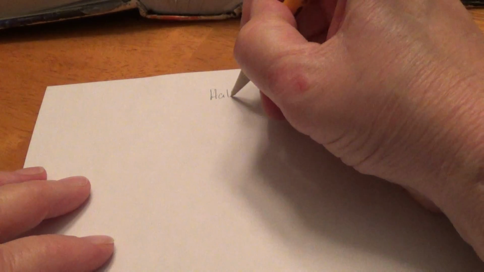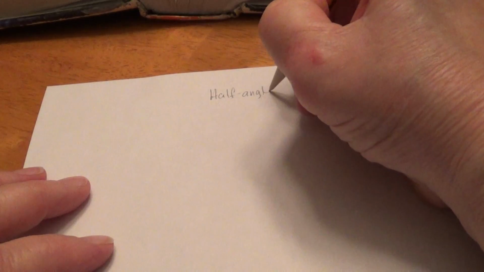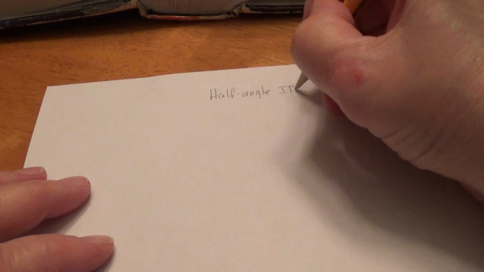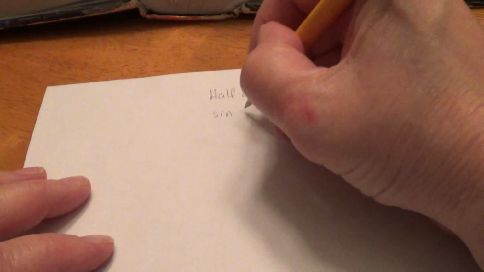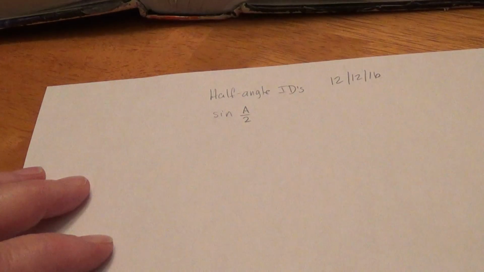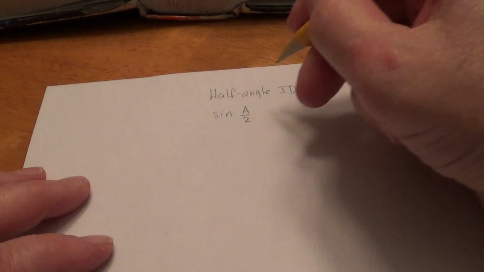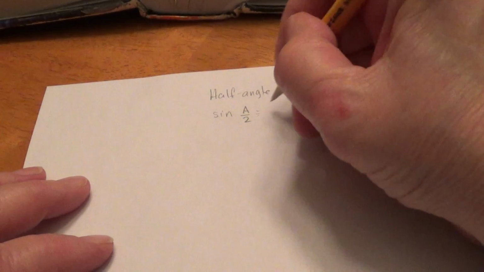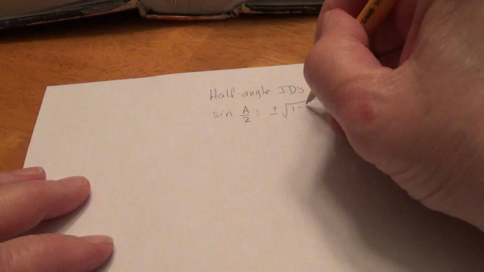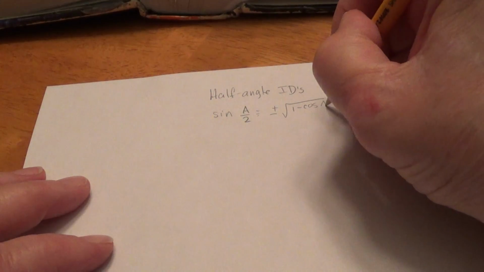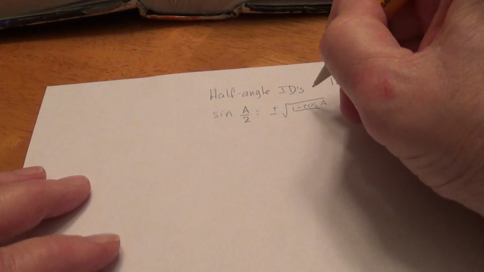So these are the half angle identities. Sine of half an angle, that's an angle divided by 2, is plus or minus the square root of 1 minus cosine of the angle, divided by 2.